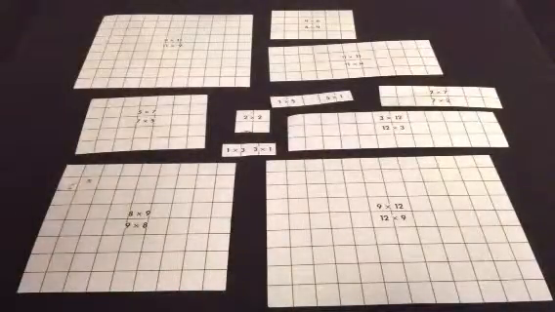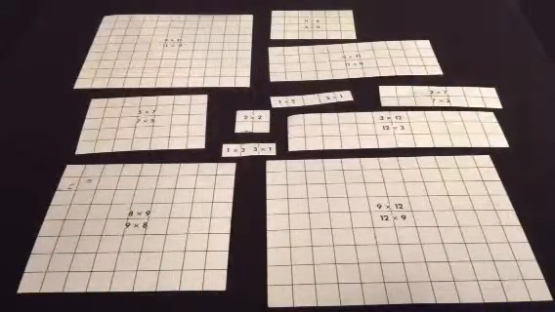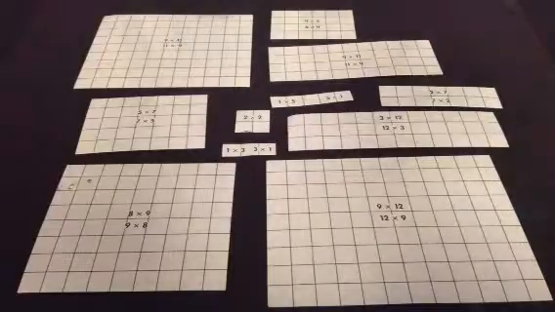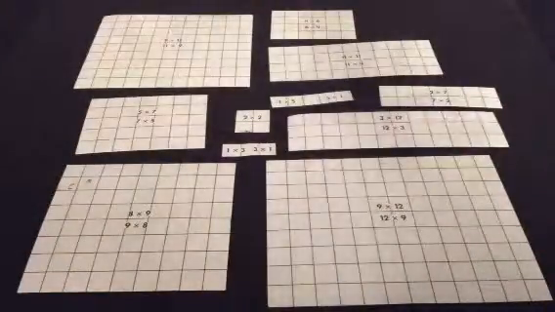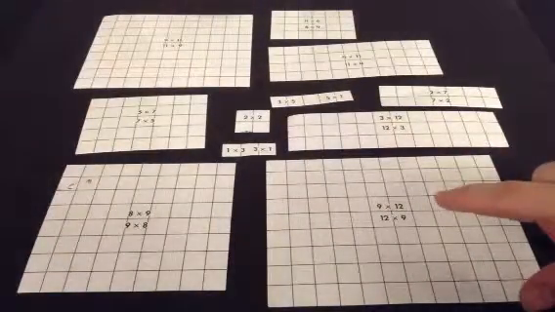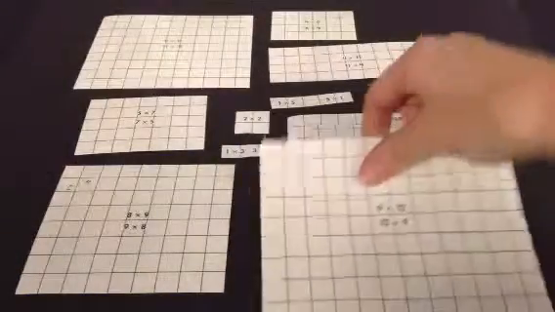So the first thing that you'll do is you'll lay out all the cards. So before they even arrive to your table, you can actually lay all of the cards out. You'll get a baggie that looks like this, and if you just lay all of them up so that the factors are facing up so that you can see the boxes, so that the answers are facing down.